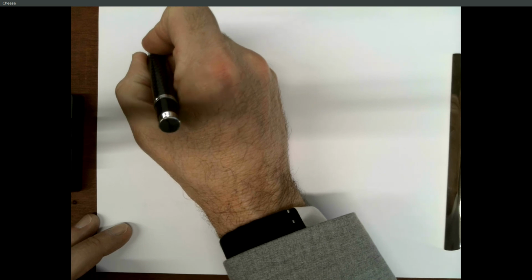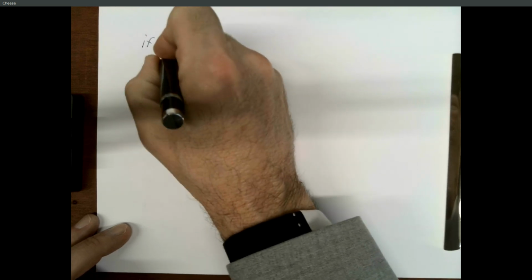So one thing that I saw a few times in PA2 is the following, something like this.